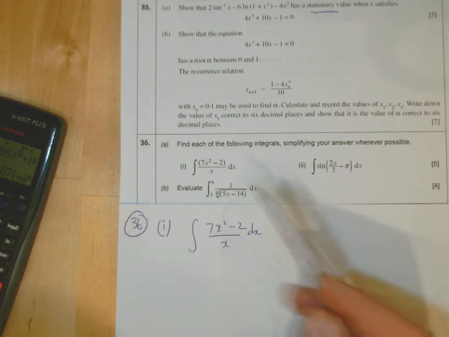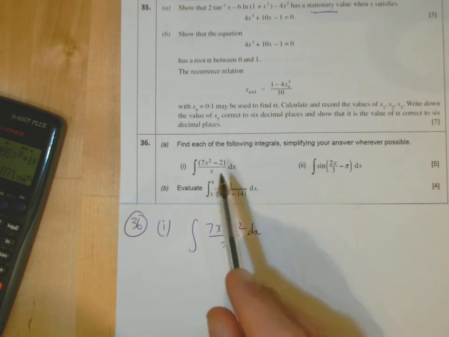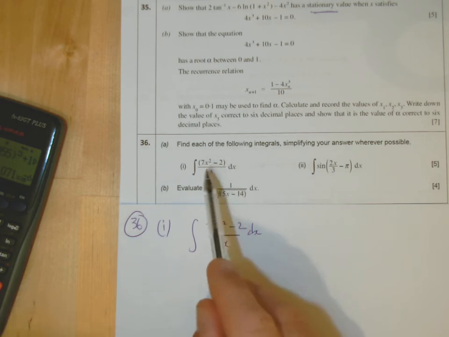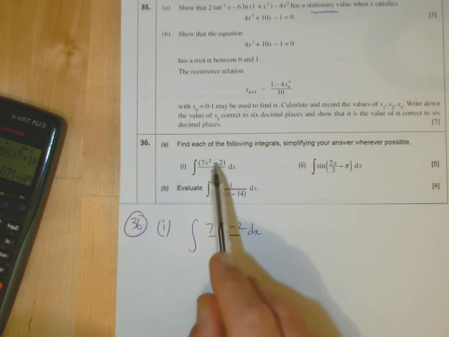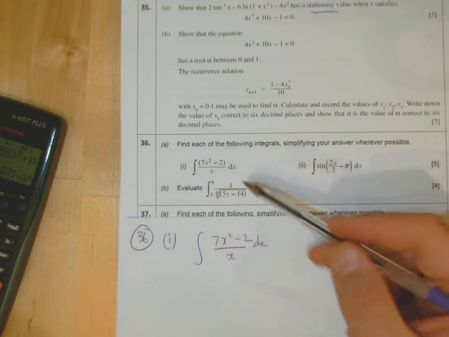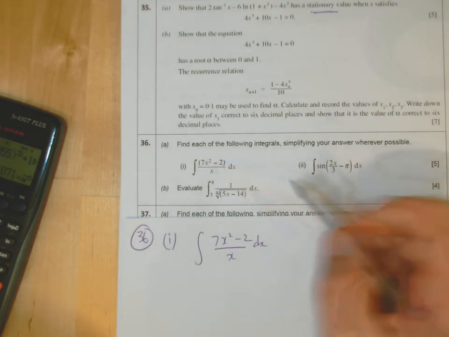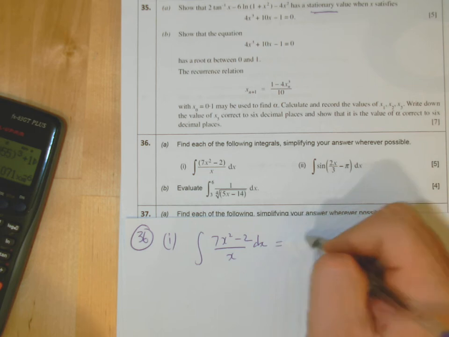Okay, so question 36, we've got start of integration here. Now if you look at part 1 here, it looks a bit awkward, right? You might be wondering how on earth you're going to go about this, because it's like a quotient, isn't it? You've got some function on the top, function on the bottom. What you can do, because everything on the top here is divided by x, you can split this up, and that's what I'd advise you to do, and deal with the terms separately.